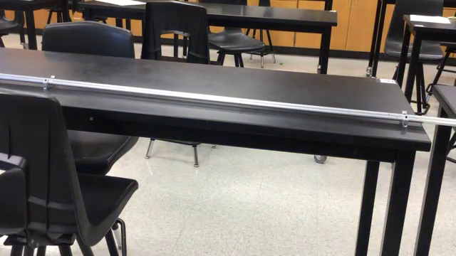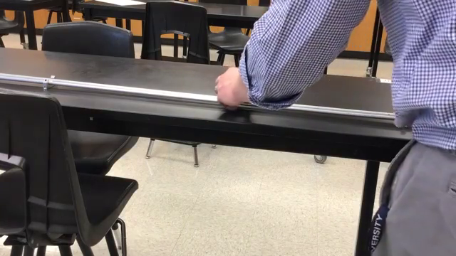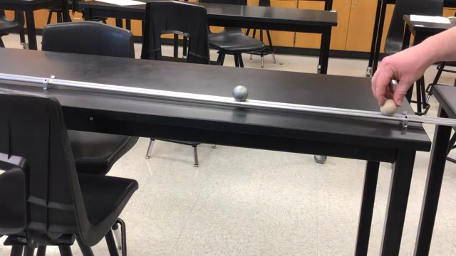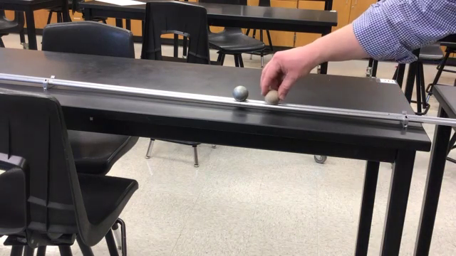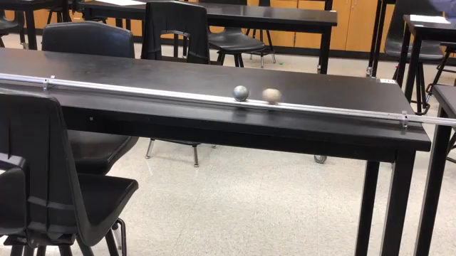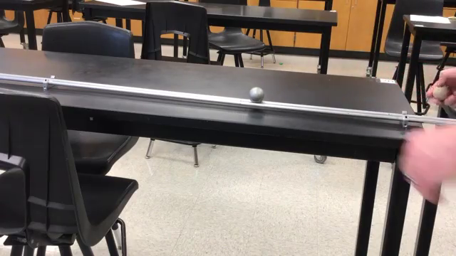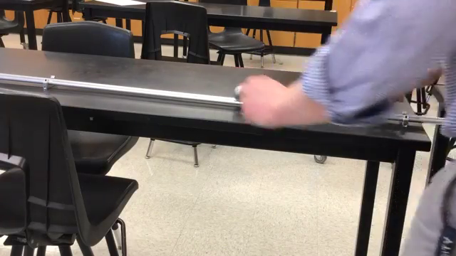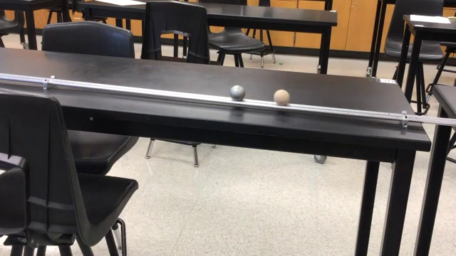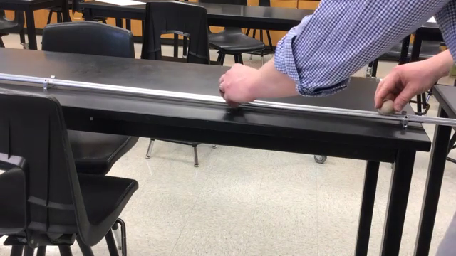Situation number 5, steel ball versus wooden ball. The steel ball is at rest, and now the wooden ball is moving. You want to draw what happens right before the collision and right after the collision. Pretty sad, huh? Here we go. One more time.